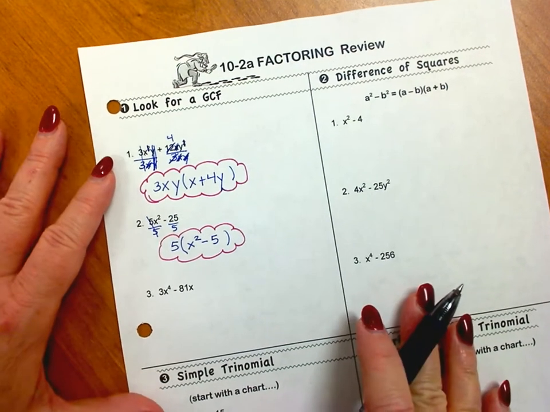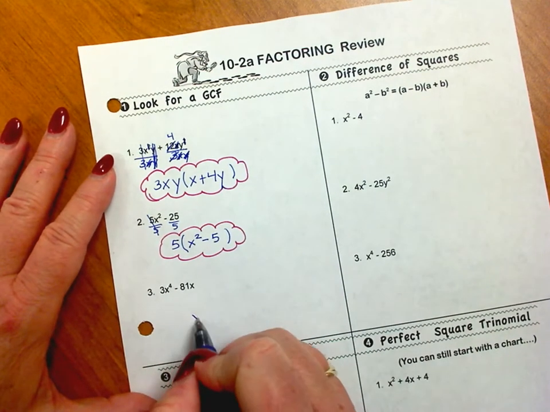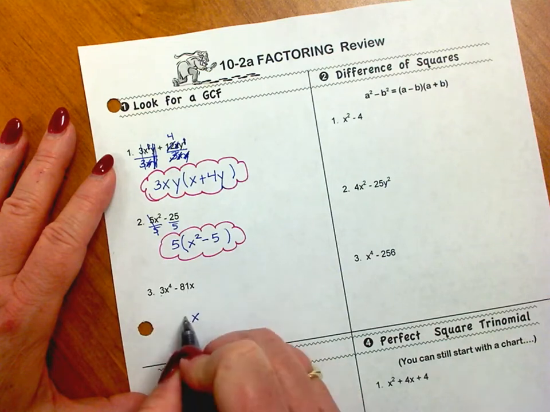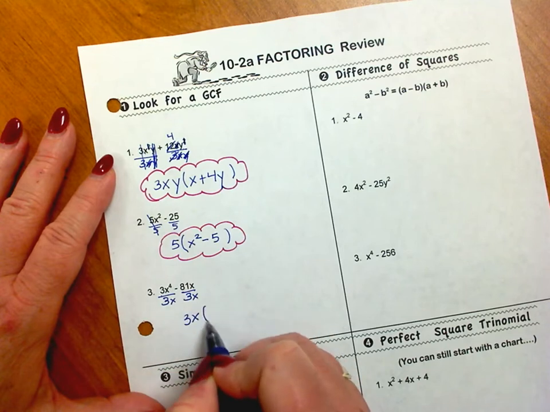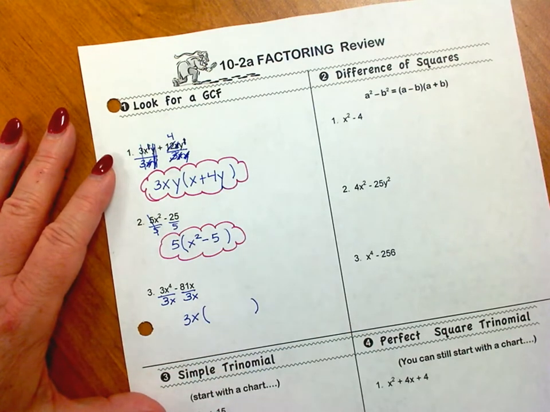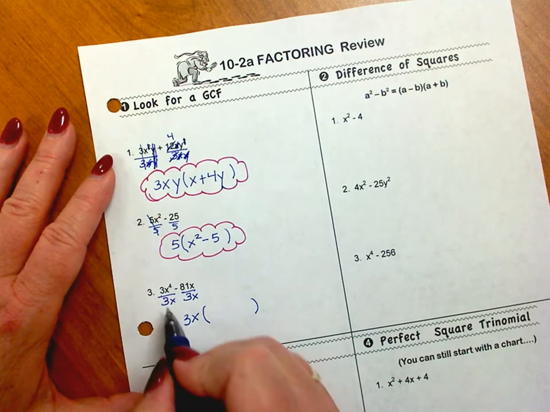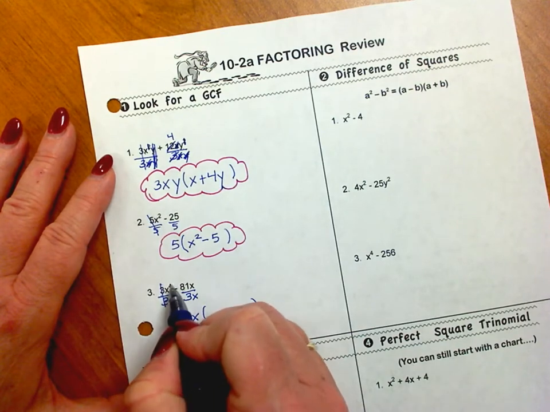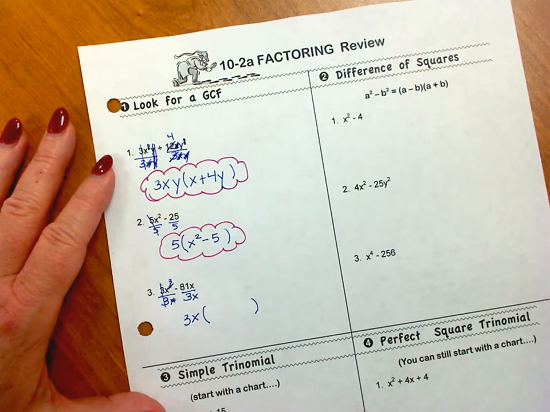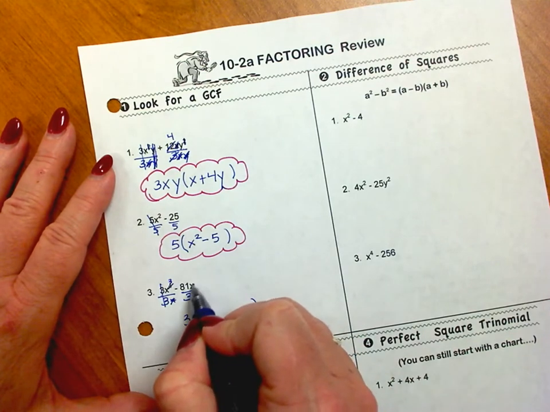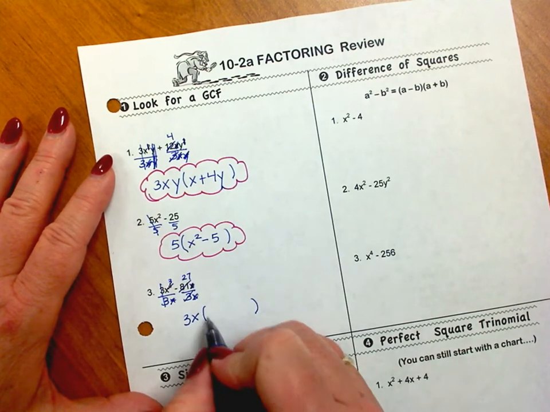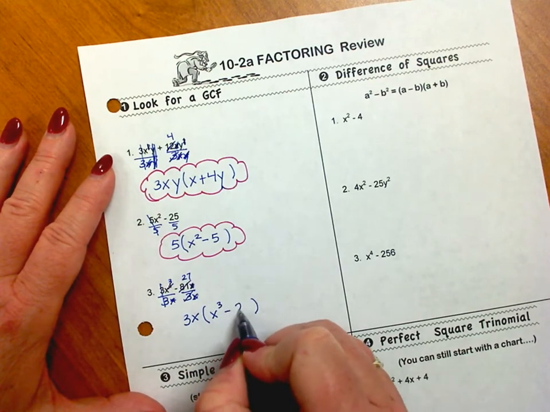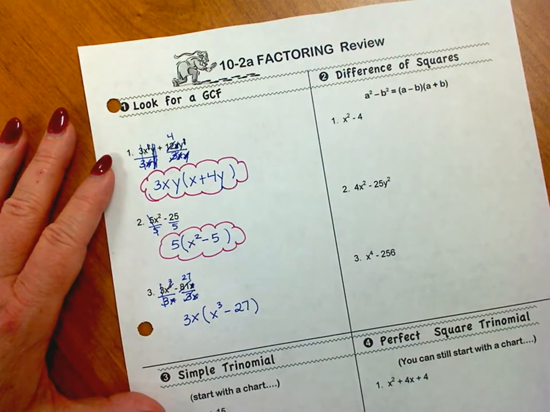Okay, last one. It looks like we have x's in both of these, and 3 goes into both of these. So we're going to divide both of these by 3x. Whatever's left will go in the parentheses. So we have 3's that'll cancel, and 1x, leaving us with x cubed. And over here, the x's cancel, and 81 divided by 3 is 27. So we've got x cubed minus 27. That is difference of cubes, and we will come back to that in a little bit.